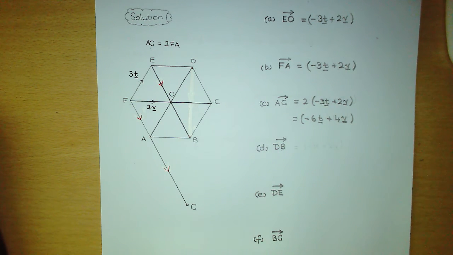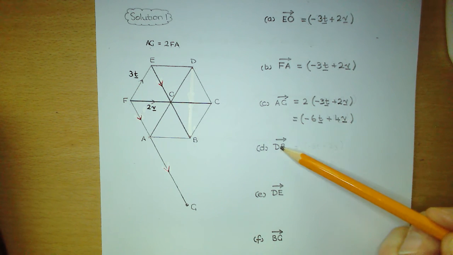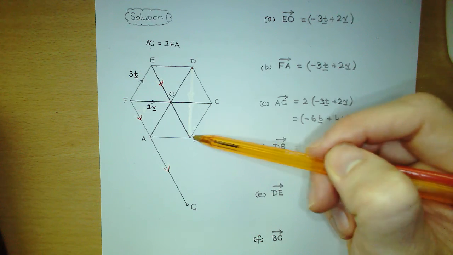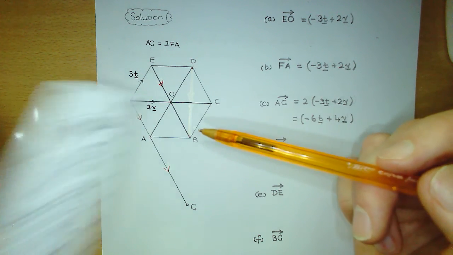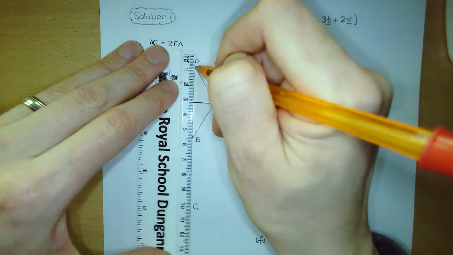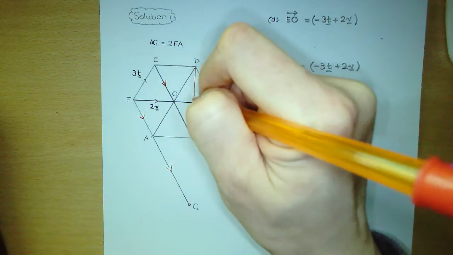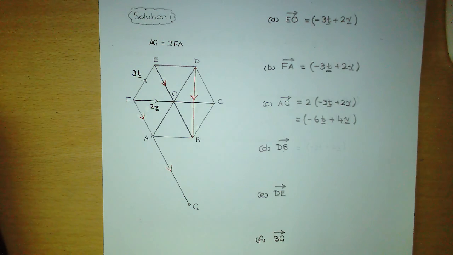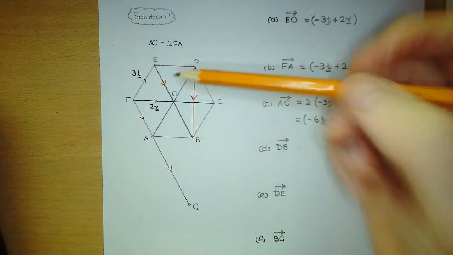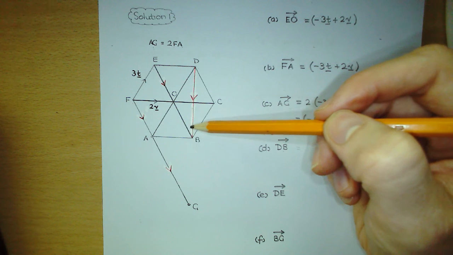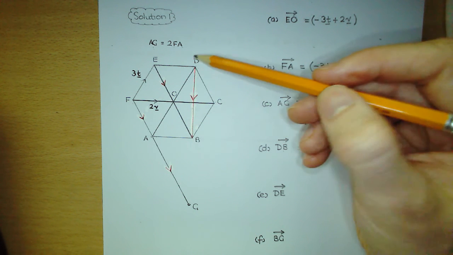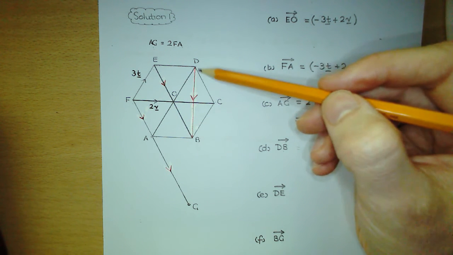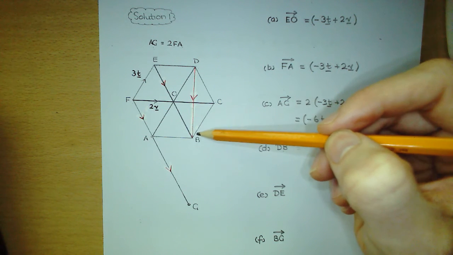Okay. Part D, we want to get the vector DB. So we want to get the vector joining D and B. So we're going to draw it, put it in the diagram. Now, the arrow points to B because we're travelling from D to B. Okay, so again, we can make this unknown vector the sum of other vectors between its tail and its nose. So going from D to B would be the same as going along this vector and then along that vector.